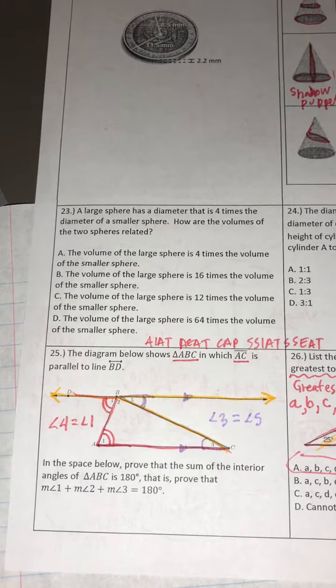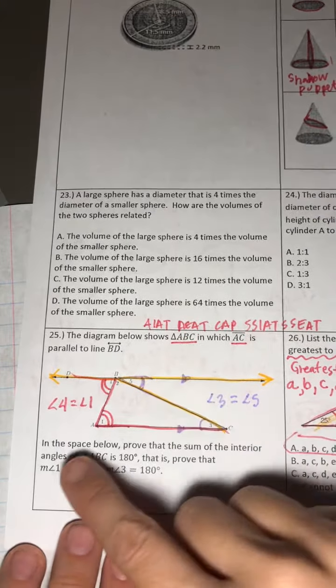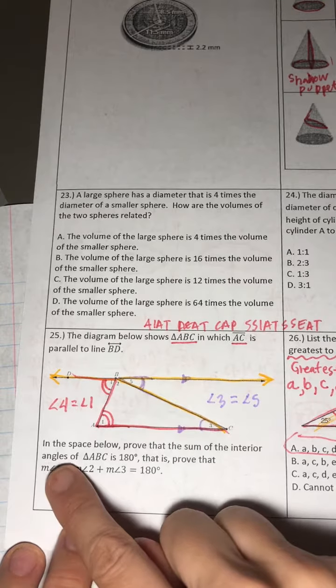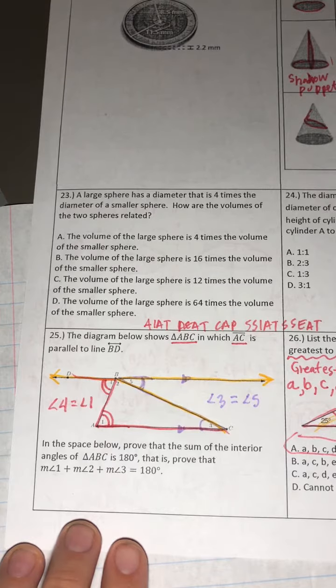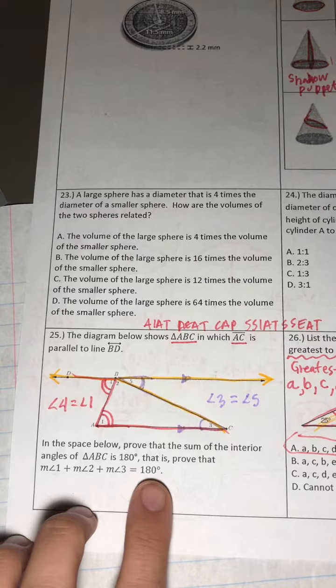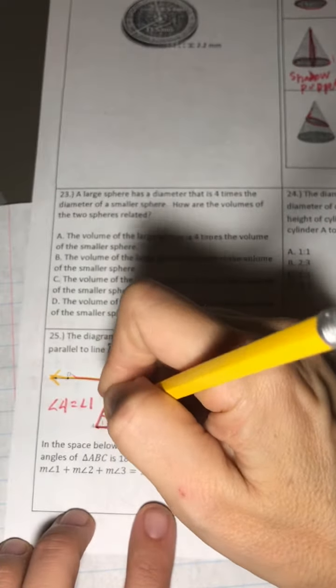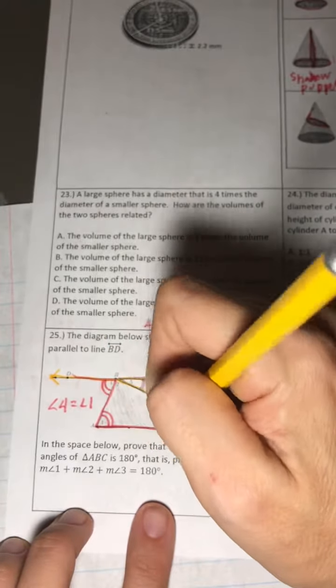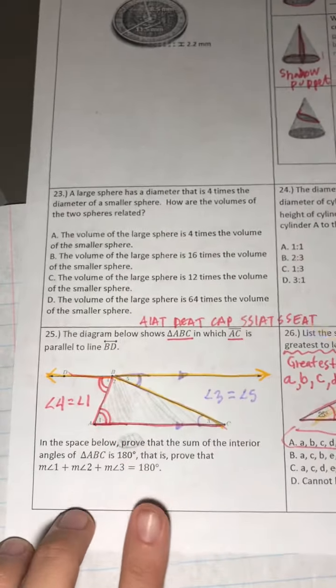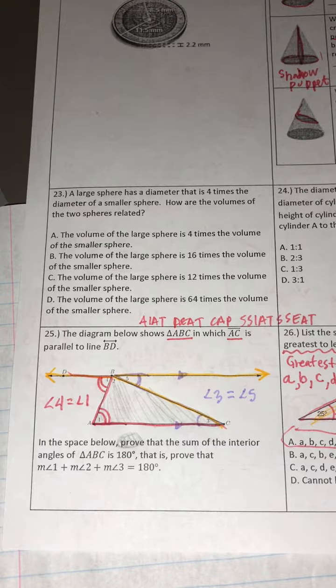Now, let's see what they're setting out to make us prove. They said in the space below, prove that the sum, or when I add up all the interior angles, specifically the angles that are inside, should add up to 180. Well, we already know that the angles inside a triangle add up to 180, but they'd like us to use additional information. Prove it to me. Okay, that's exactly what we'll do.